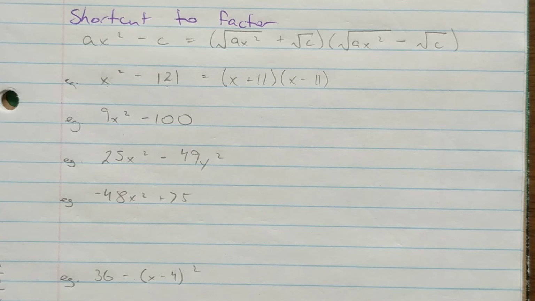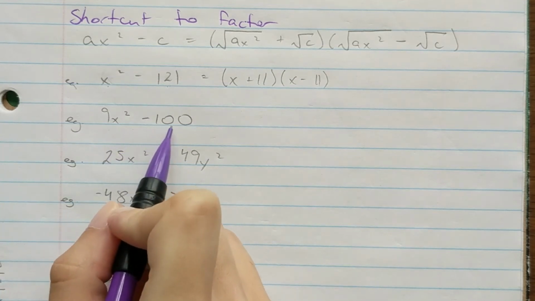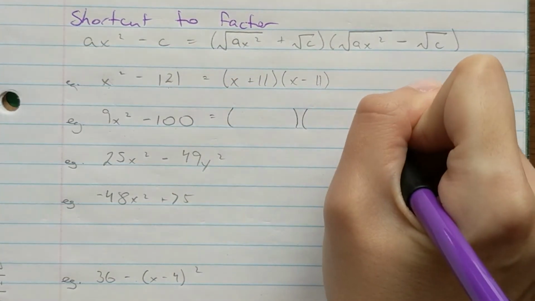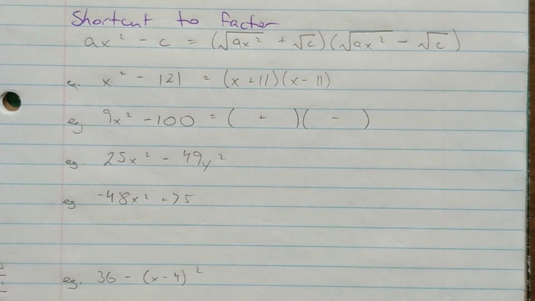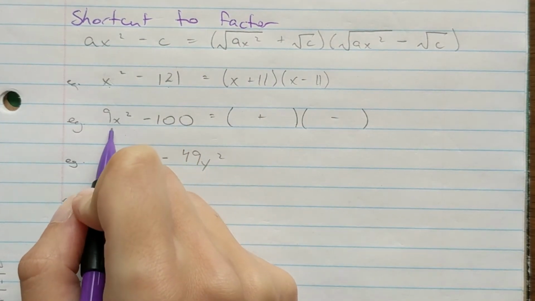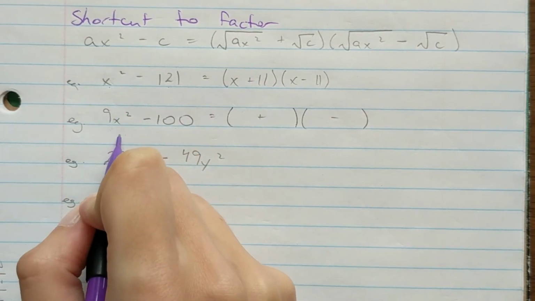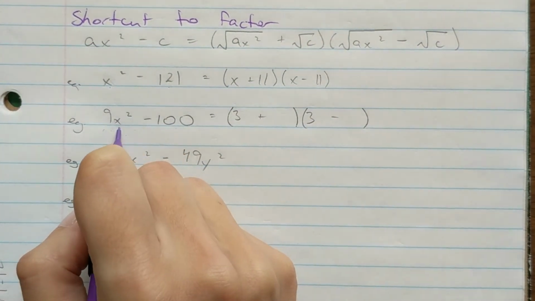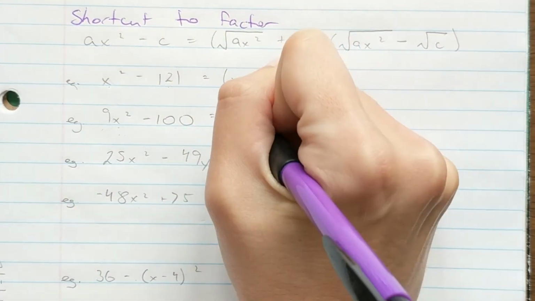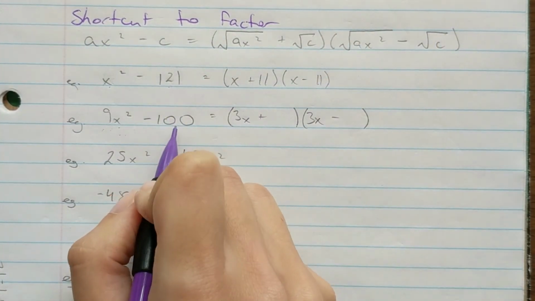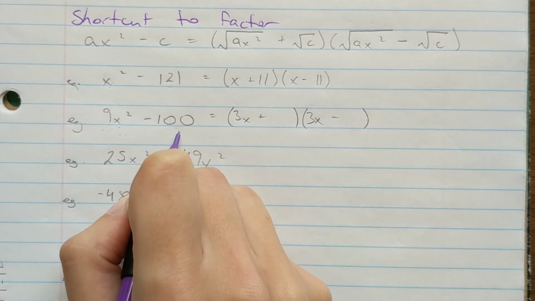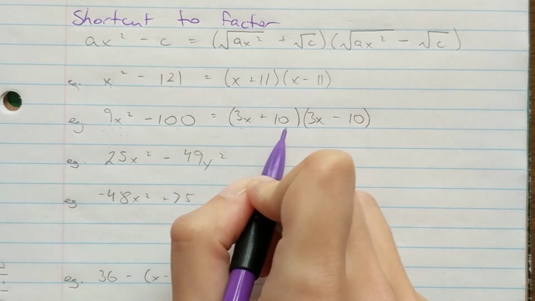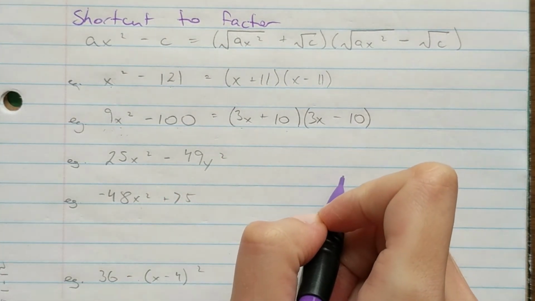Okay, let's look at our next example here. 9x squared minus 100. So we know we're looking for two brackets here, one with a plus, one with a minus. The first term in these brackets is the square root of my a. So I need to take the square root of 9, which is 3, and the square root of x squared, which is x. Then for my second term, I need to take the square root of 100, and that's 10. So my final answer is 3x plus 10, 3x minus 10.